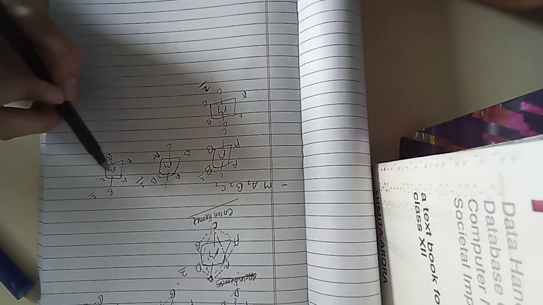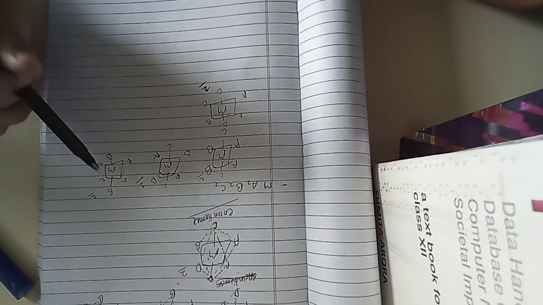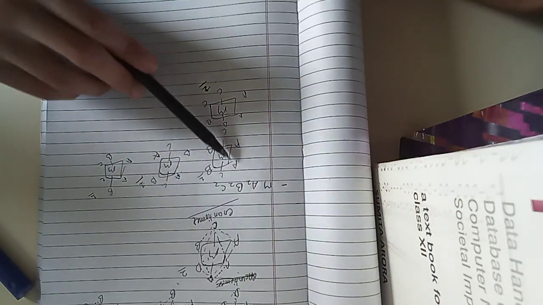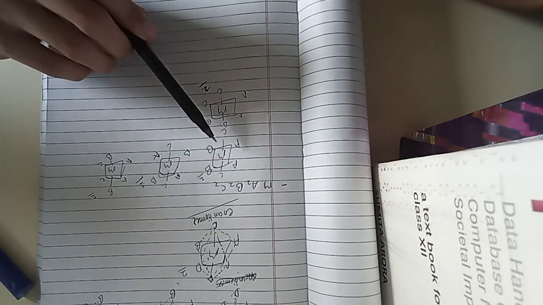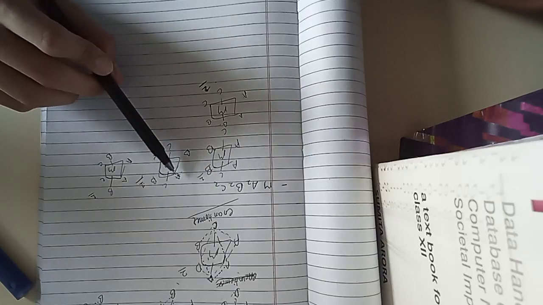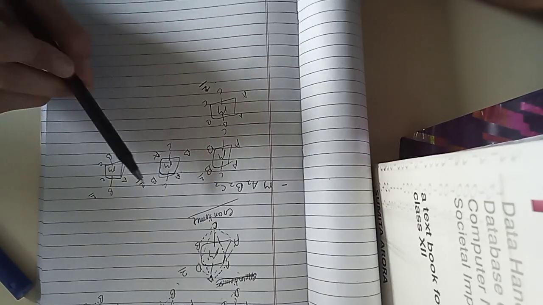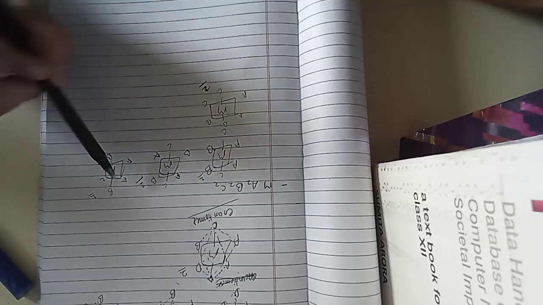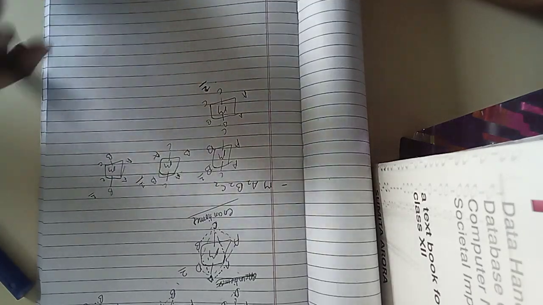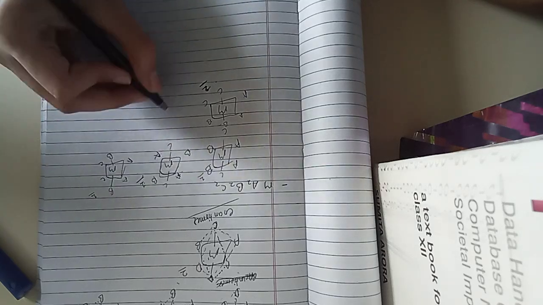Alright. Now the other one, how to do it. So here A and B were cis. Here nothing was cis, everything was trans. Here A and C is cis. B and C cis is remaining.